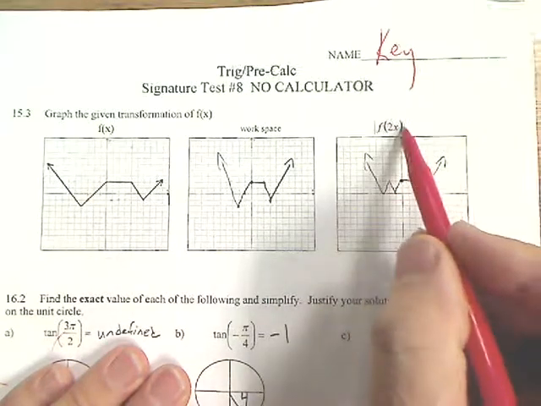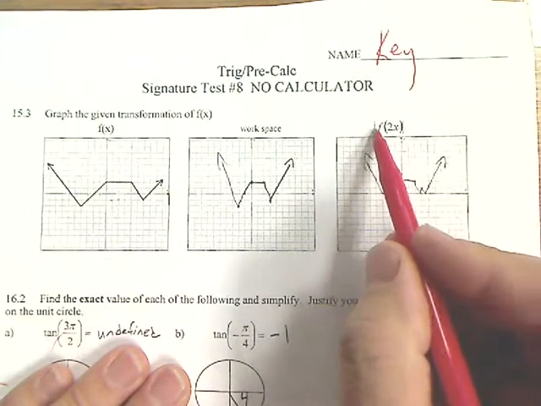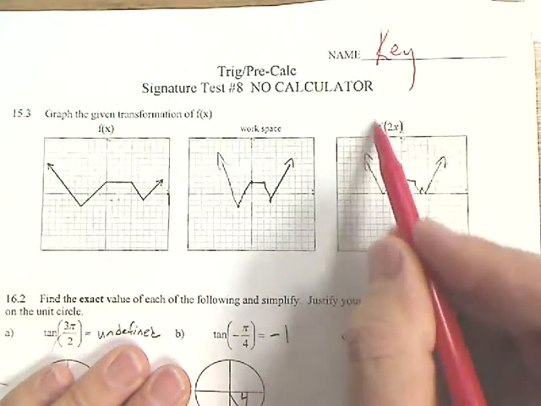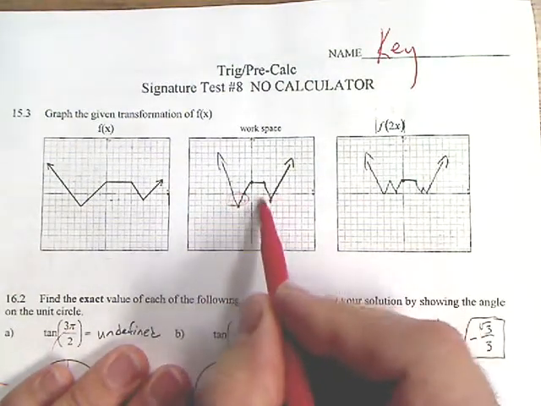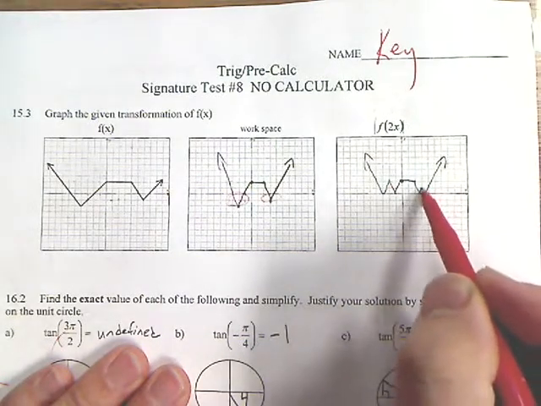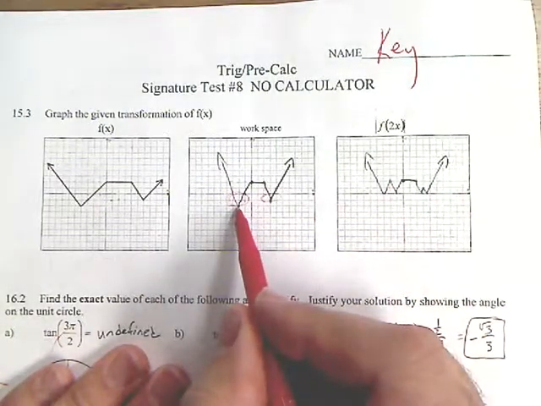Then the absolute value part takes all the y values, since f of x is y values, and makes them positive. So all these guys have to be positive. That's why they go up like this. So instead of being a -2 here, it's a +2.